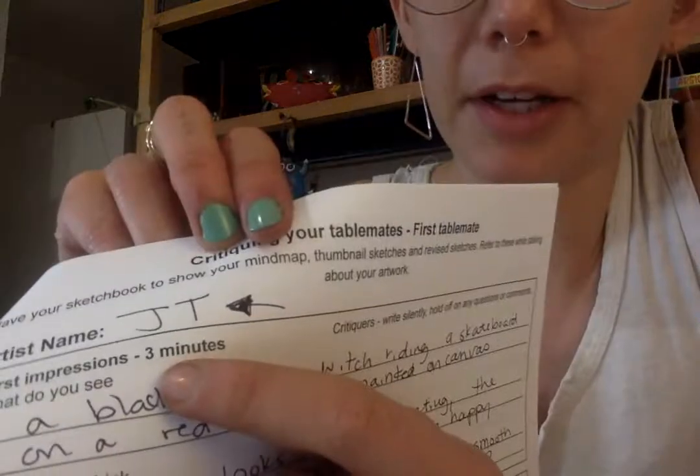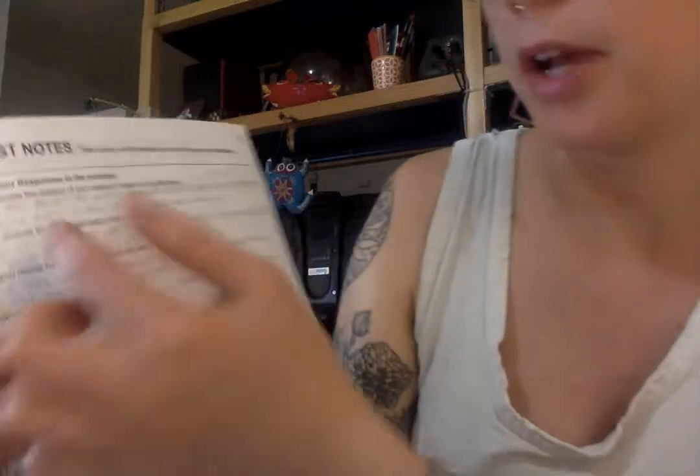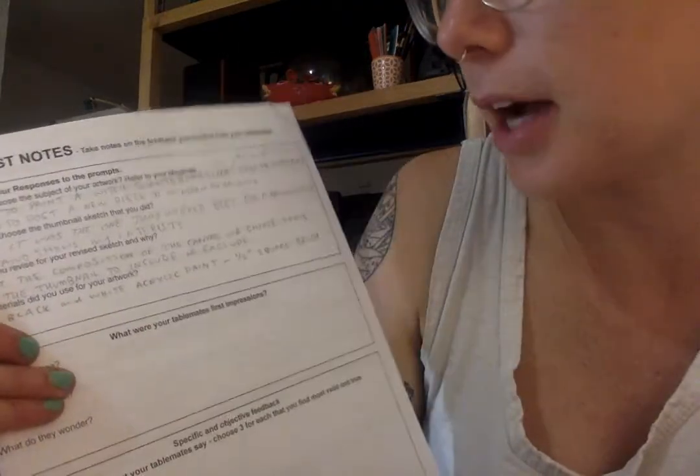All right, so we both took our 3 minutes. So timekeeper set a timer for 3 minutes and wrote down their See, Think, Wonder. So all of the people at the table besides the artist are writing their first impressions. And the artist wrote in response to these prompts during this time.